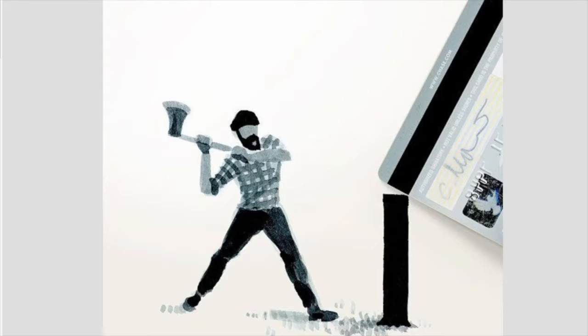And then beside it, he has drawn a woodsman, a lumberjack who's cutting a tree down. And he bends that line just a little bit, that solid shape that goes up the back of a credit card, to form that continuation of that line.